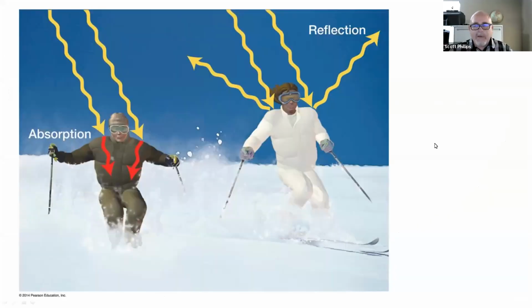Next, I want to cover how the shortwave energy from the sun interacts with the Earth as it's making its way through the atmosphere and also striking the surface of the Earth. So, at a really basic level, the concept of absorption and reflection.